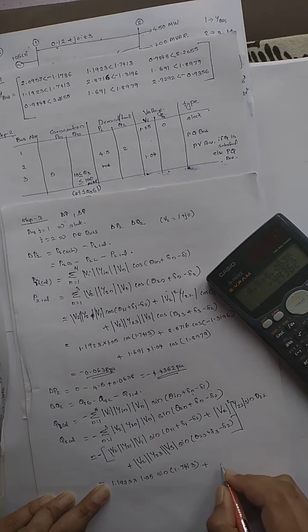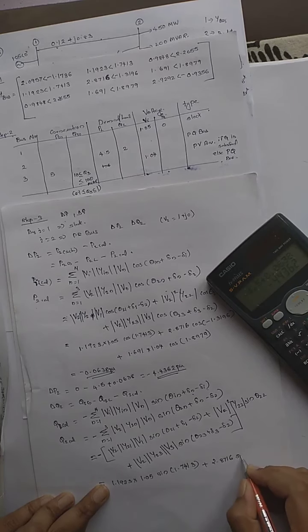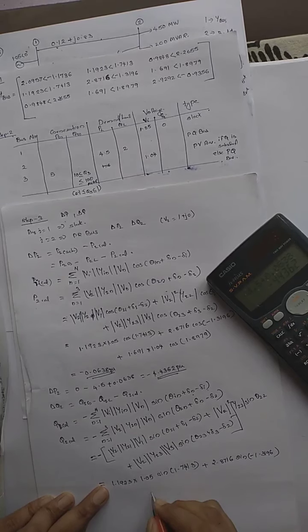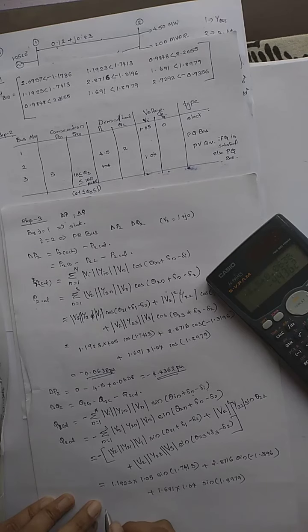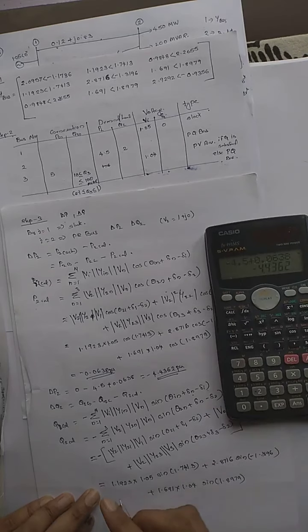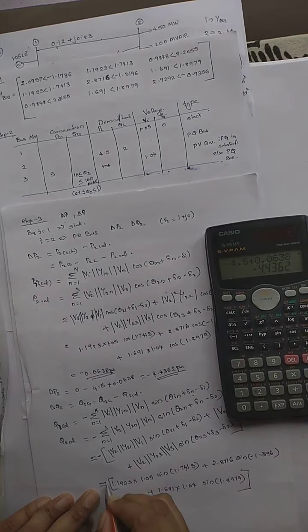Then Y22 value will be 2.8716 into sin theta 22, that is minus 1.3196, plus V2 is 1. Y23 value is 1.691 into V3 value, 1.04, into sin of 1.8979. I have to calculate it, and finally I have to give a negative.